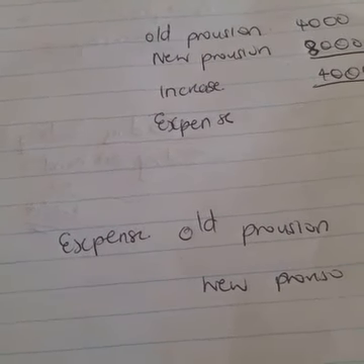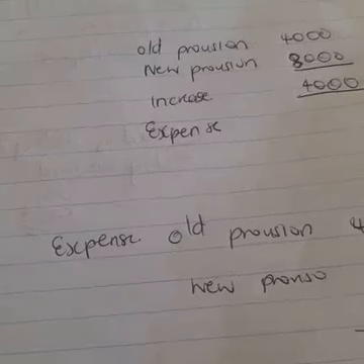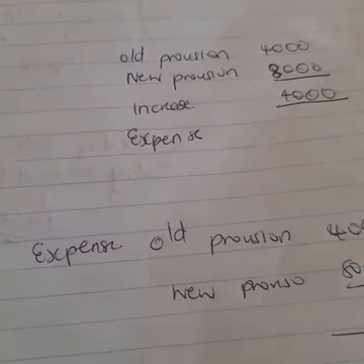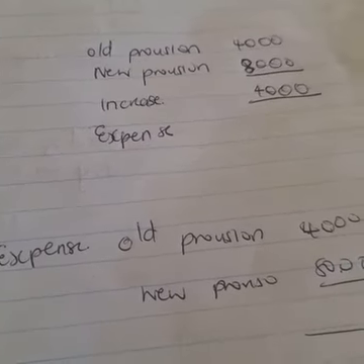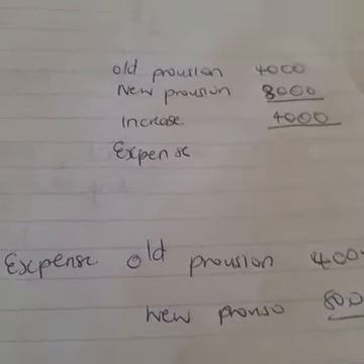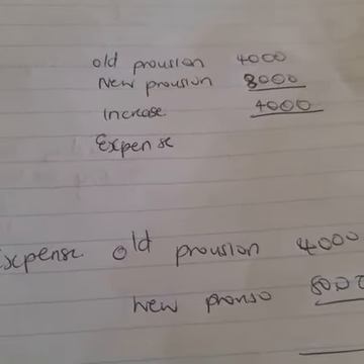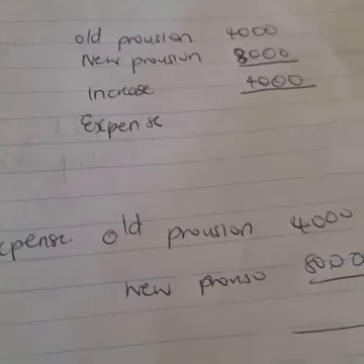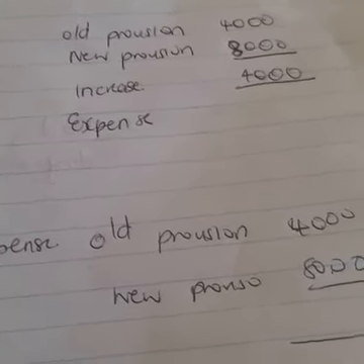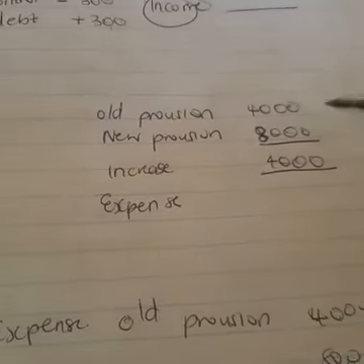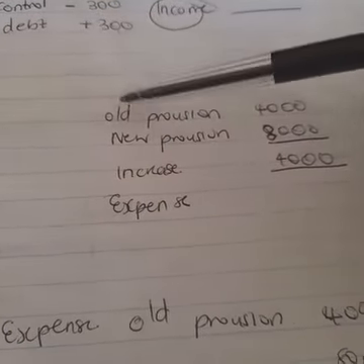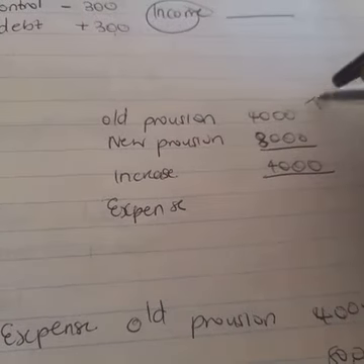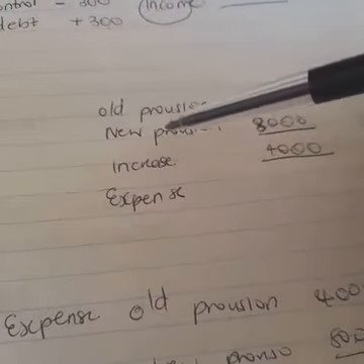So meaning if we assume that our debtors are not going to pay, we are going to put money aside, right? Money aside so that if they don't pay, we are able to cover this. Because remember, as a business, we need to pay our expenses as well. So it's more like an insurance, right? So when you're doing provision for bad debts, you need to have your old provision, which you get from your trial balance, and you need to have your new provision.